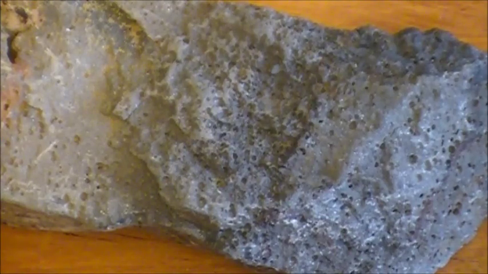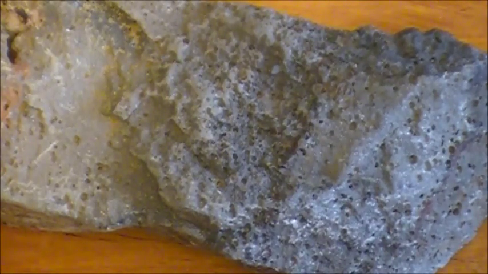Okay, so the rock you're looking at here is a basalt, and the way you can tell that it's an extrusive igneous rock is, one, you cannot see any individual mineral crystals within the rock. It's very fine-grained. You can also probably see the bubbles, or the holes and cavities in this rock.